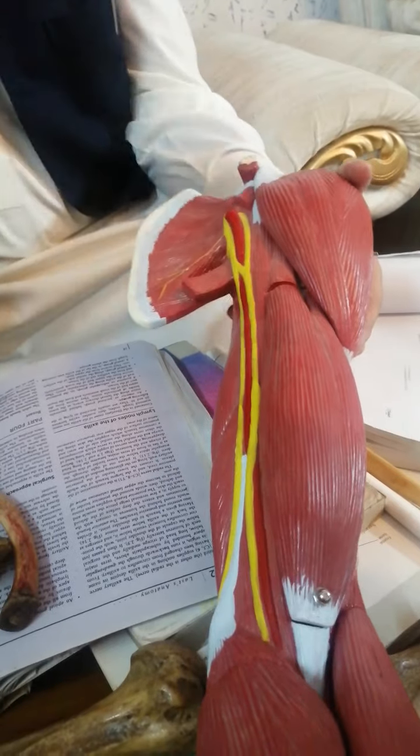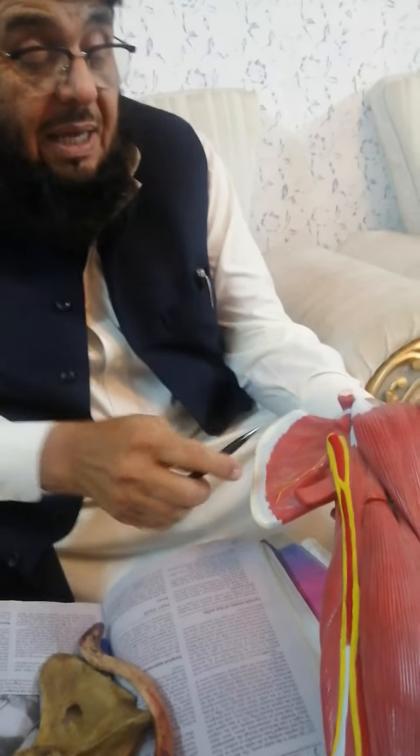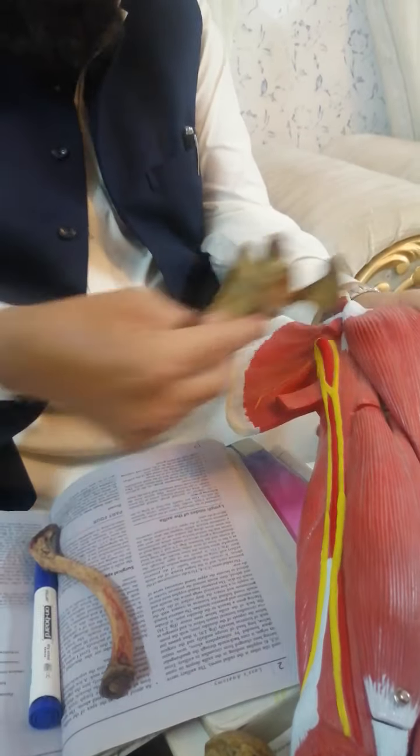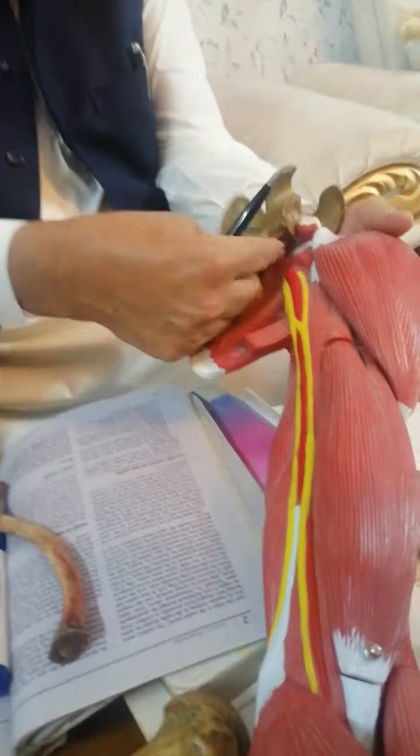Then when you cut this anterior side, you can see this ventral surface of the scapula. This is the dorsal surface, this is the ventral surface. In this concavity, a big muscle lies, this is subscapularis. And then at the lower part of subscapularis, you can see this big muscle, that is teres major muscle.